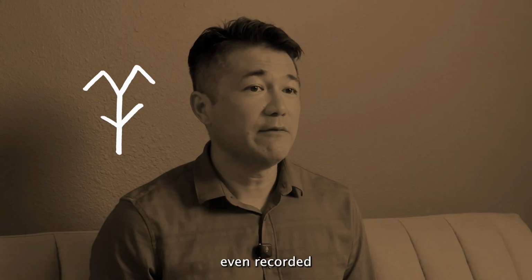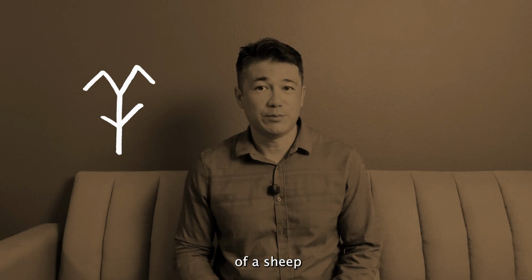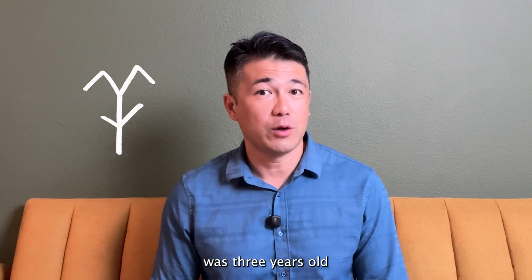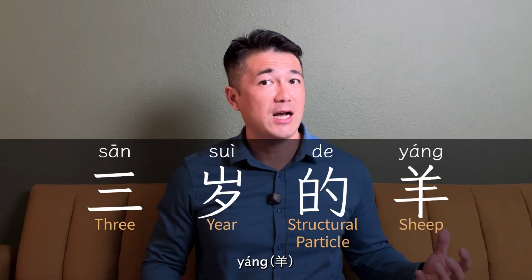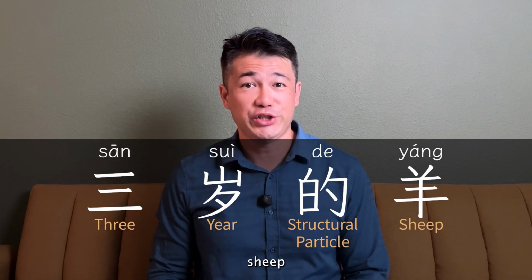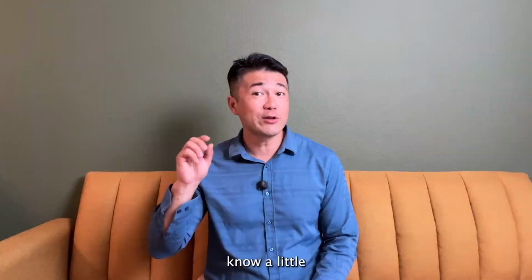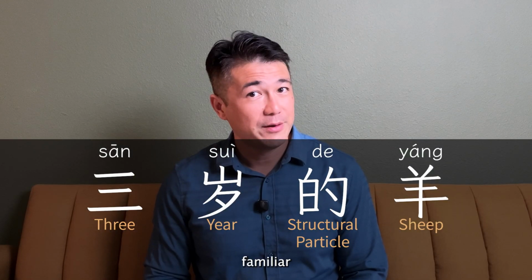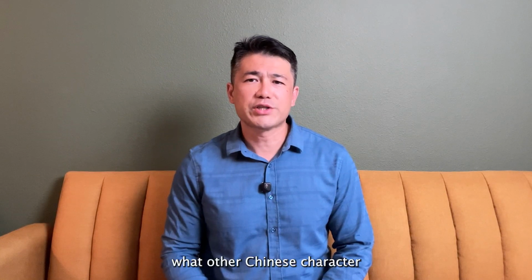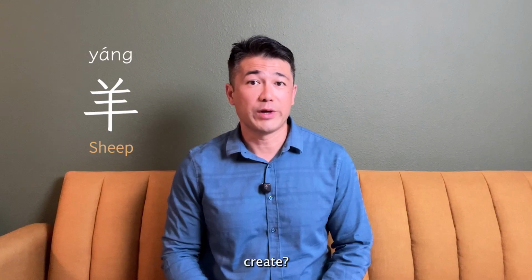Ancient people even recorded the age of a sheep. If a sheep was 3 years old, they would add 3 short lines to its horns. Pretty straightforward, isn't it? Today, we would simply write 3岁的羊, 3 years old sheep. If you already know a little Chinese, you might find its logic surprisingly familiar. So, what other Chinese character can yang create?